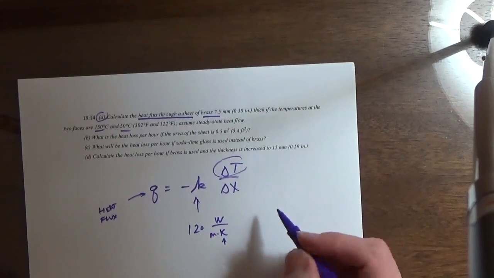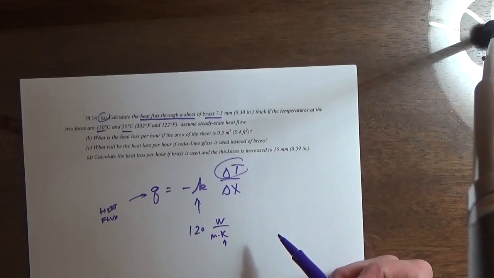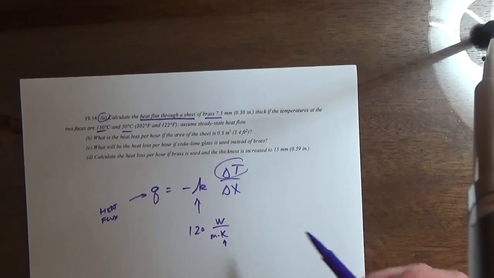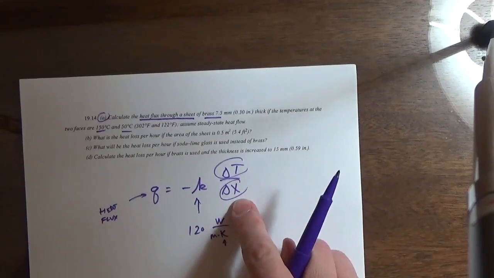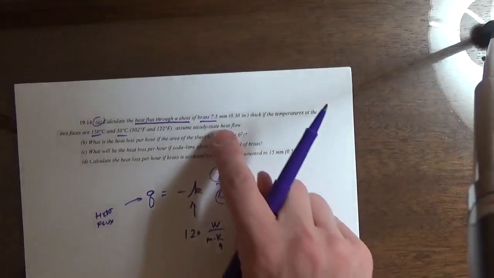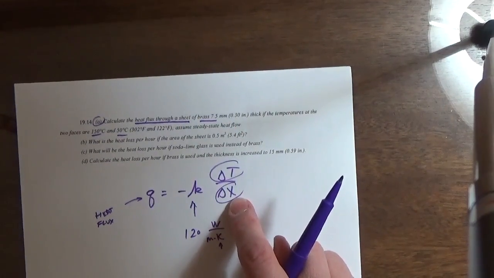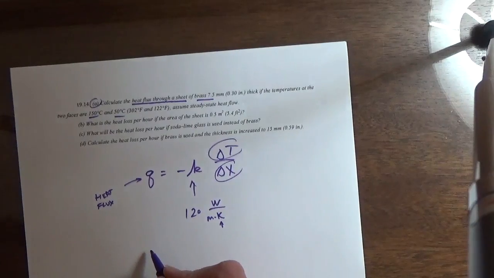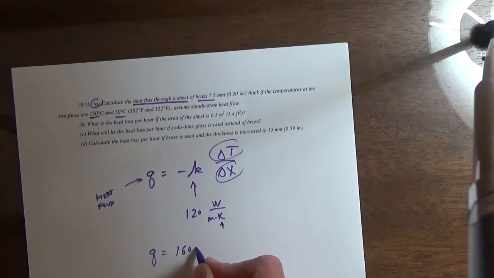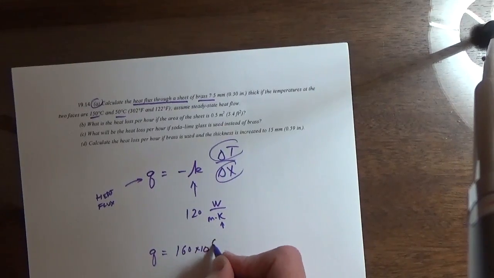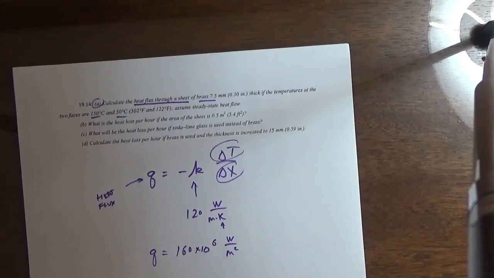Remember, units are everything. Well, they're not everything, but they certainly are helpful. And if you have the wrong units, everything's gonna go wrong for you. And same thing here. This X, that's in meters. So even though this is given in millimeters, put in your solution in meters. And doing that, you get Q is equal to 160 times 10 to the 6th watt per meter squared.